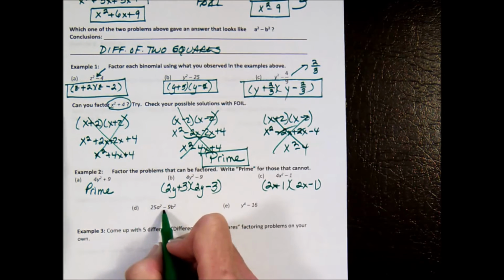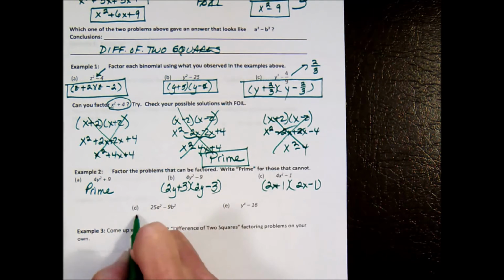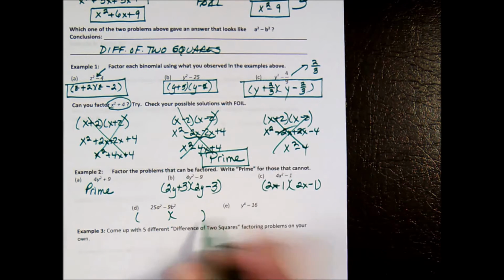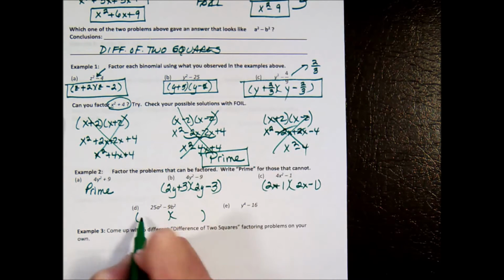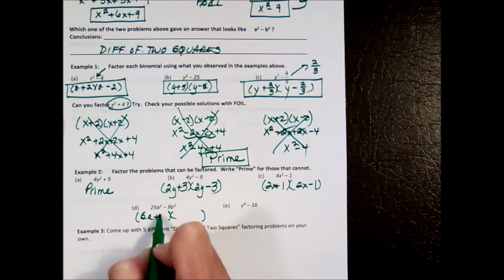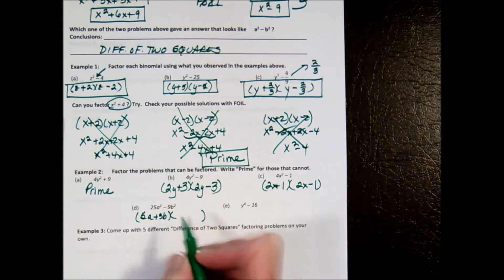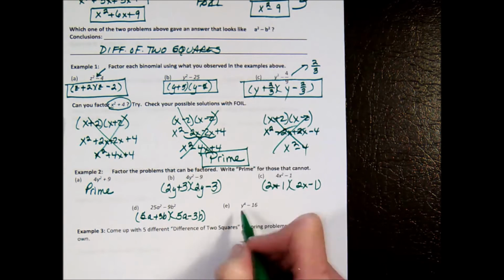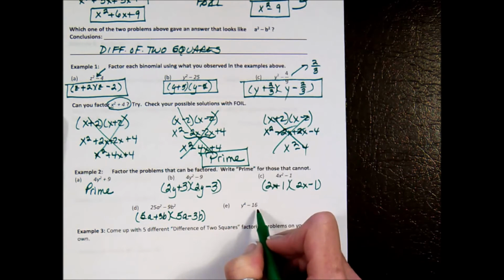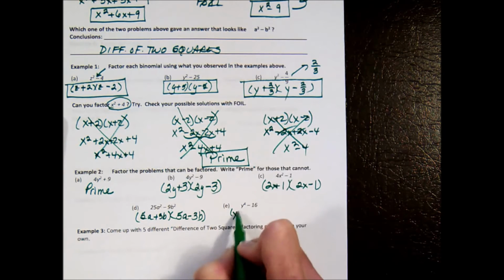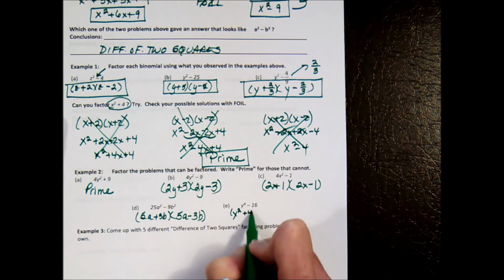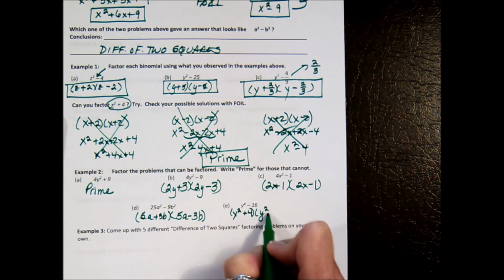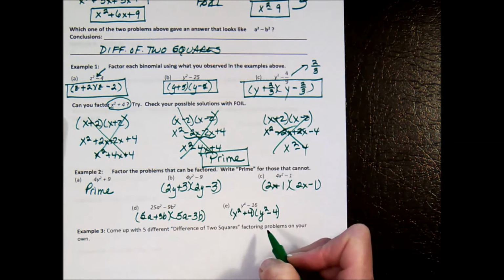This one, it's a minus. They're both perfect squares. It is absolutely factorable. This would be 5a plus 3b. That's what got squared. And 5a minus 3b. This one, tricky. This one is factorable because it's not a plus, it's a minus. It's y squared plus 4, y squared minus 4.